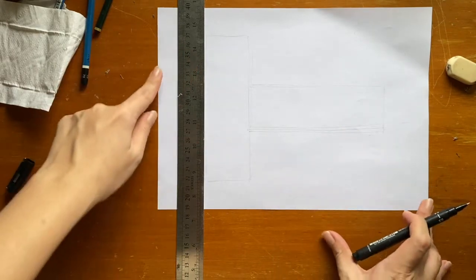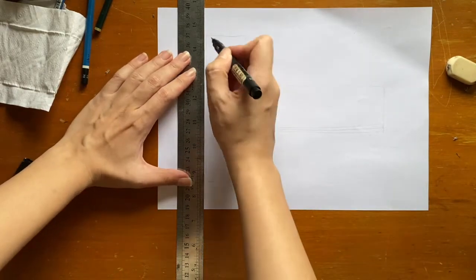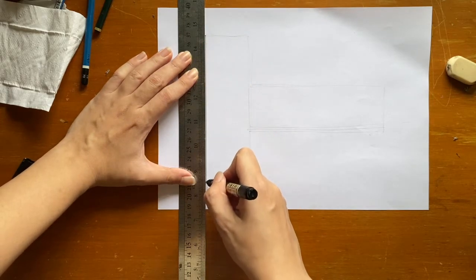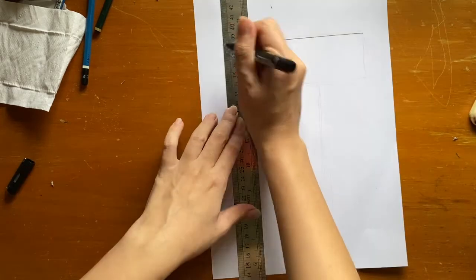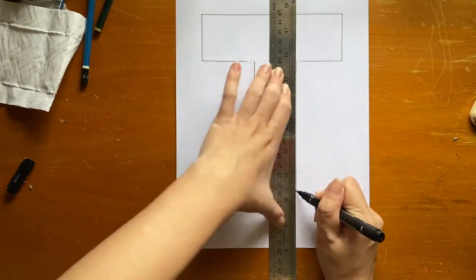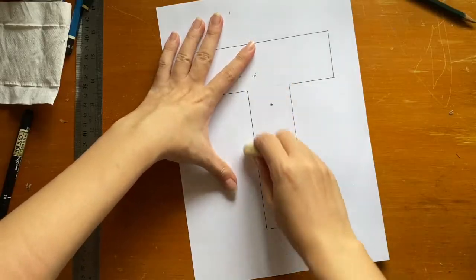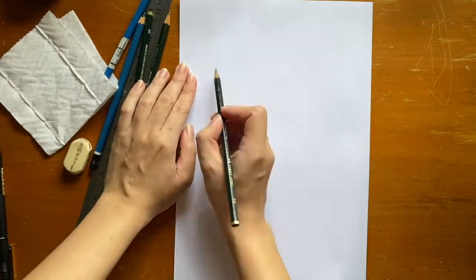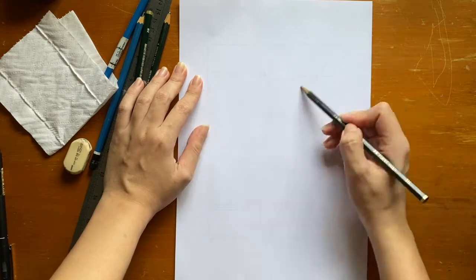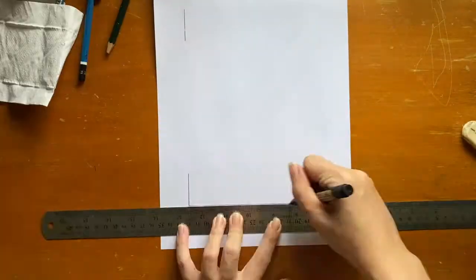Make sure to check that your line is straight. You can check this by looking at the gap between the ruler and the paper. As long as it's even, that means your line is straight. Once you're done outlining, just erase the pencil lines. Here I'm making another example using the letter Z. Again, I'm drawing a big box to confine my letter. Once done, I'll just outline it.